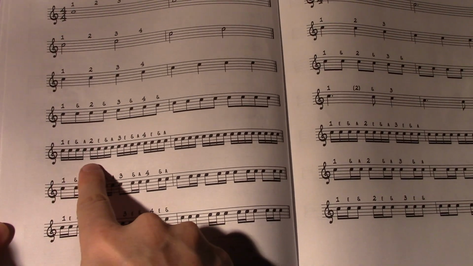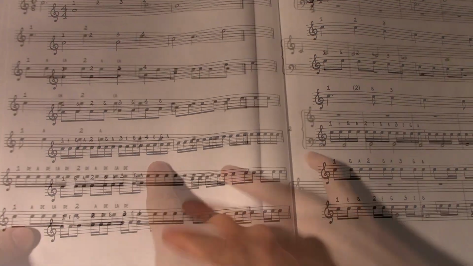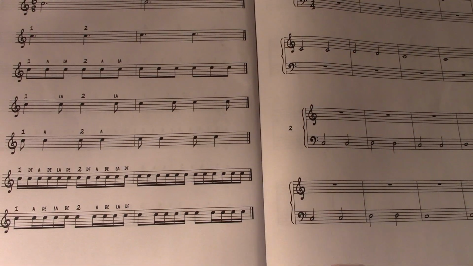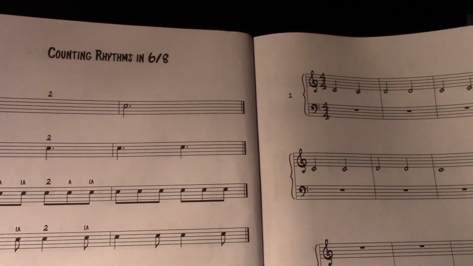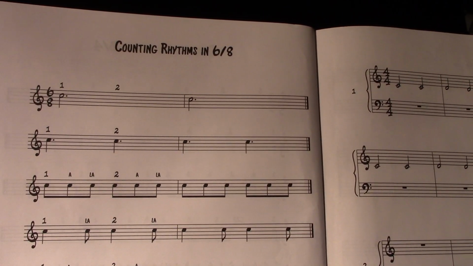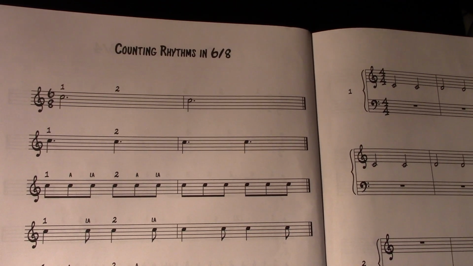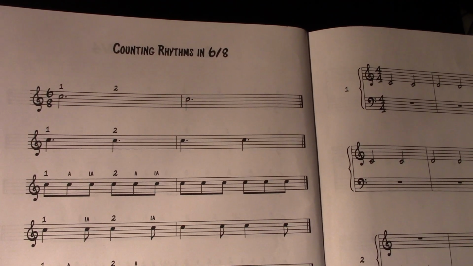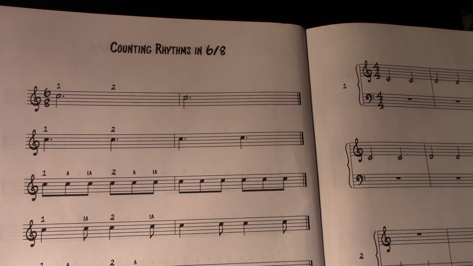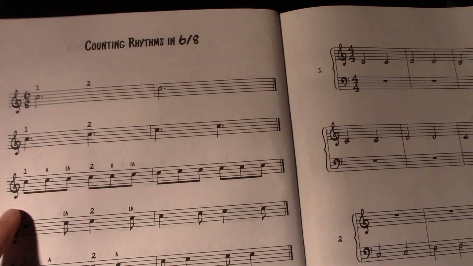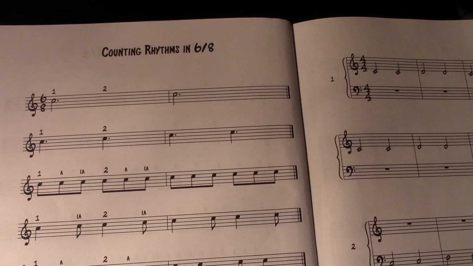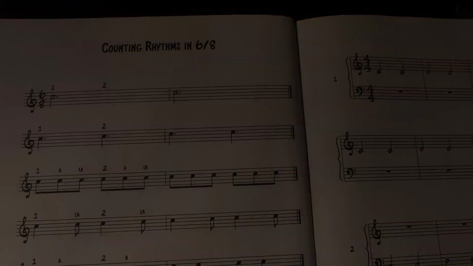1e and a 2e and a 3e and a 4e and a. Counting rhythms in 6/8. Again, there are not 6 beats in 6/8. There are 2 beats in 6/8. A lot of people are taught to count 1, 2, 3, 4, 5, 6. And that's fine, it works, but again, the internationally agreed upon counting system for a compound meter like 6/8 is 1 a la, 2 a la, and that's how most colleges are going to train their students.